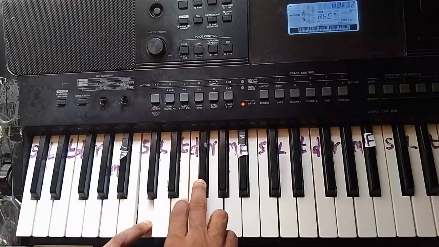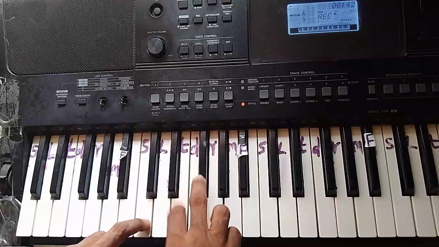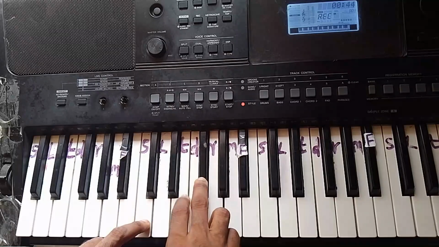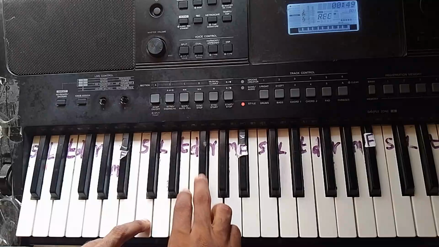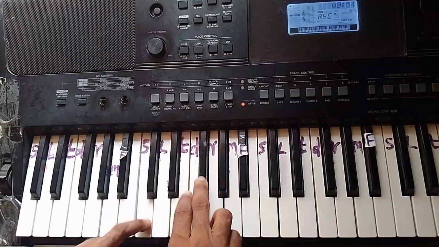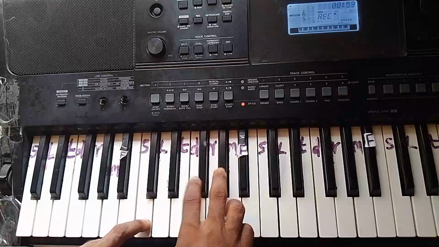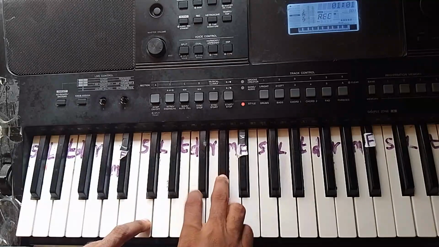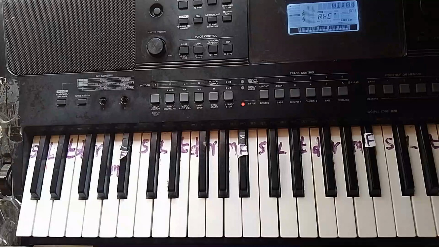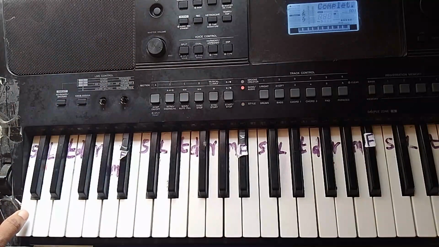I'm going to play that as long as the timer is going to play. So what I'm recording now is my second track. That is a drum set. That is saved. It has been saved to the flash.